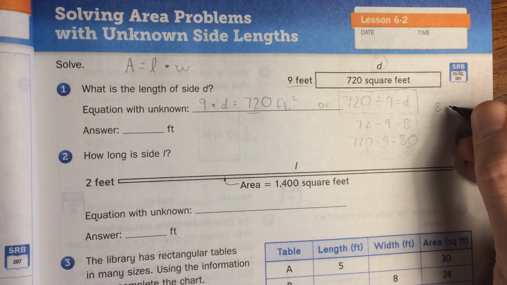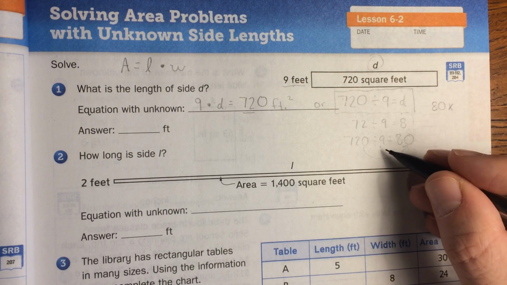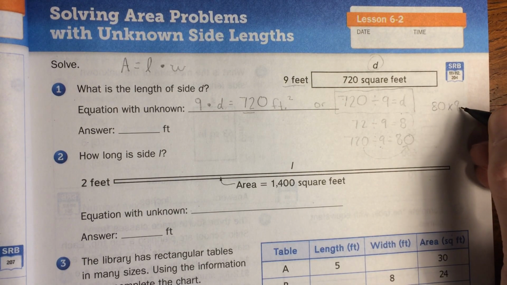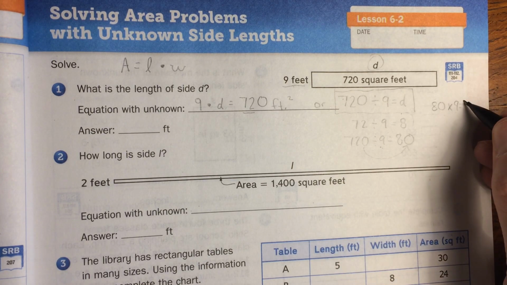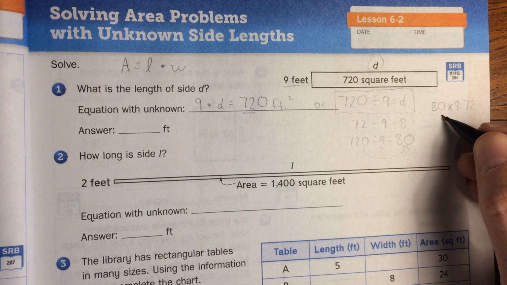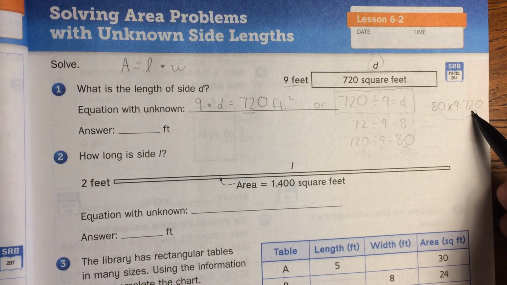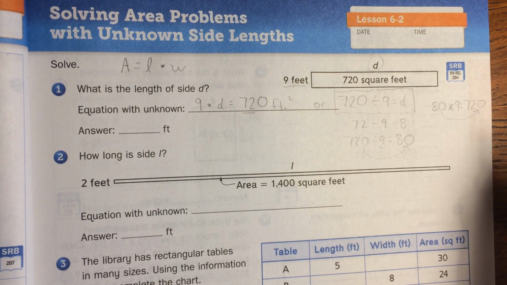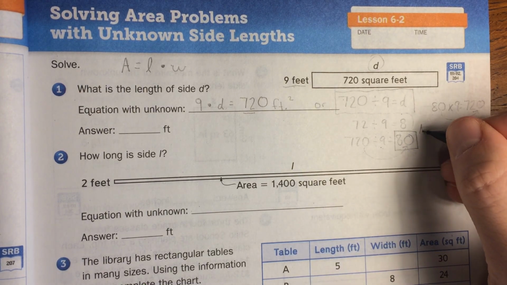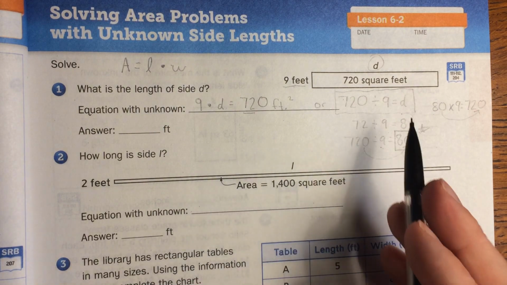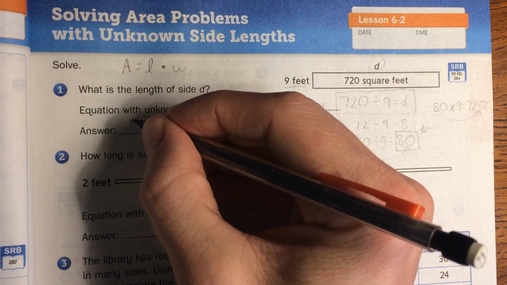Take your answer, 80. Multiply it by this guy, by 9. And what do you get? 9 times 8 is 72. And we know the trick. Add the 0. Do we get our first number? 720? Yes, we did. That means this is our guy. So what is our unknown side here? The answer for D, it's going to be 80 feet.